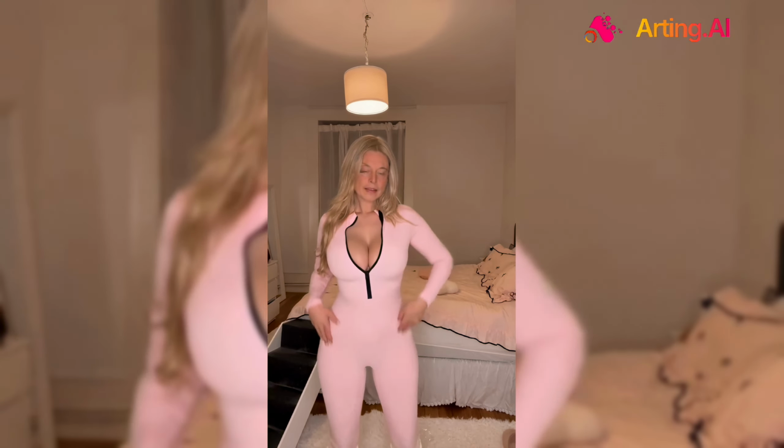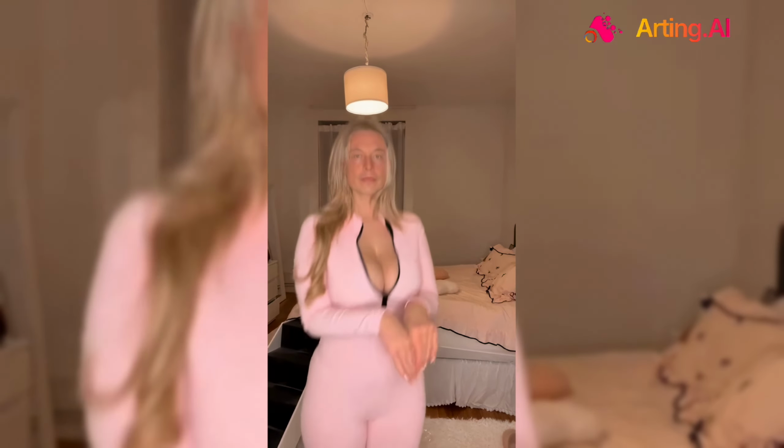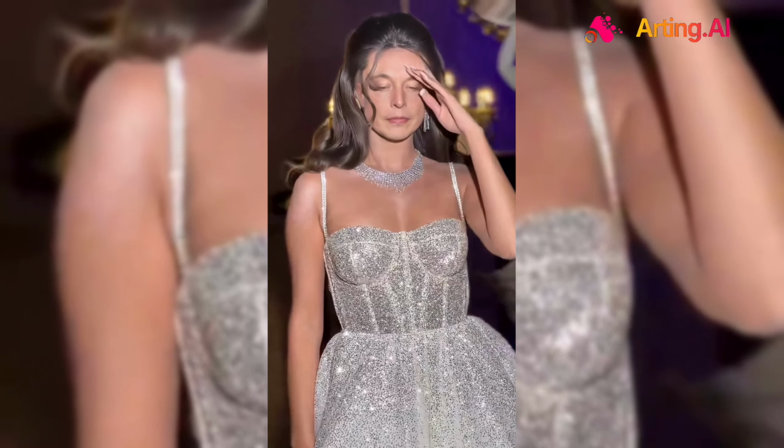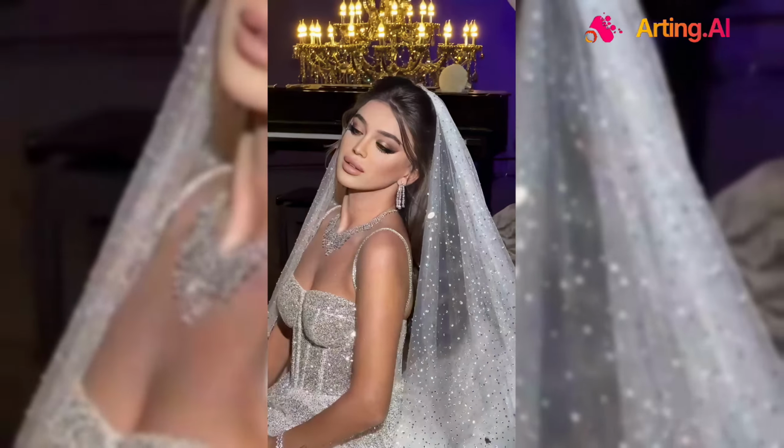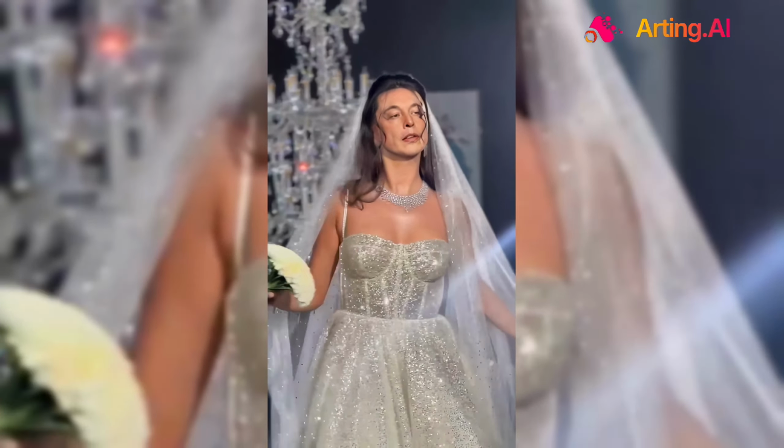Well, this isn't deep fake or hours of editing. I made it in seconds. I just picked a dance video, uploaded a photo of Elon, and Arting.AI did the rest. Face swapped, expression synced, looks super real, right?